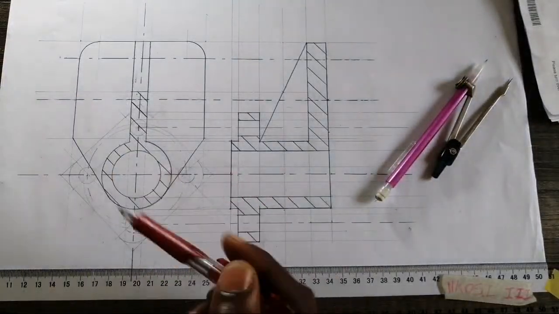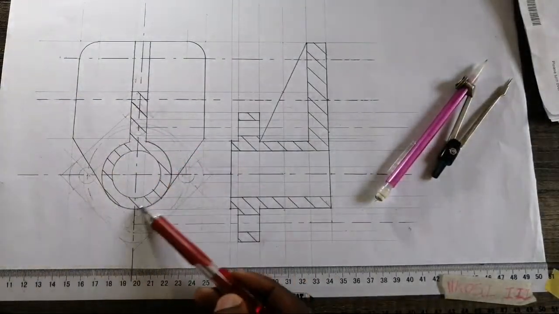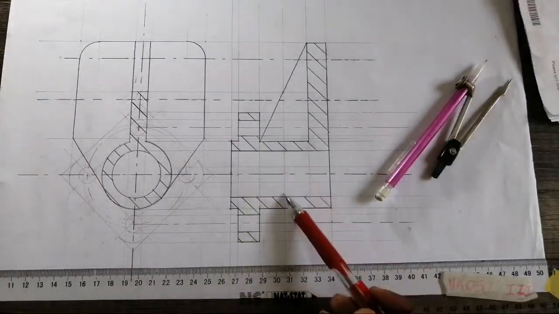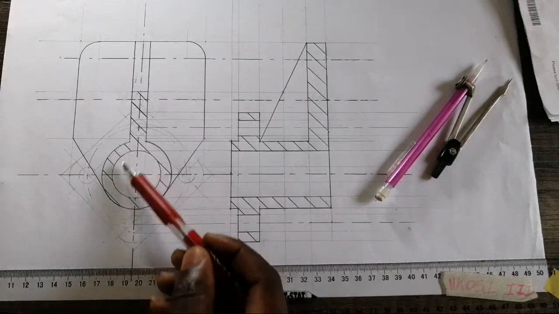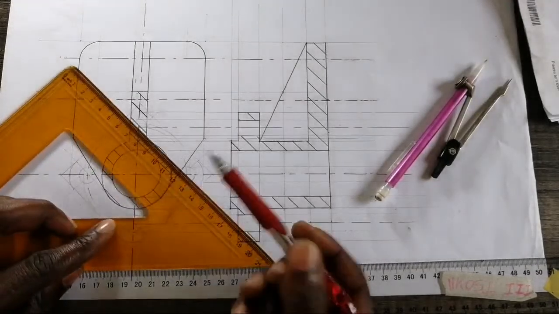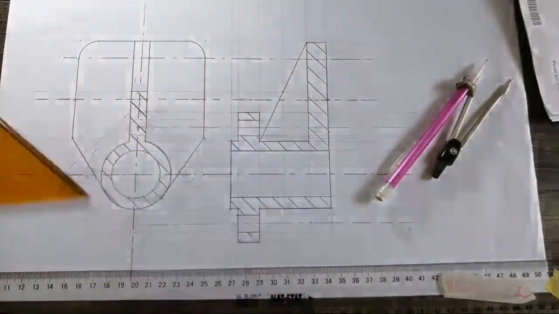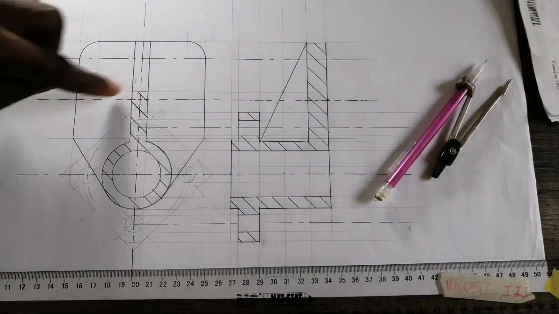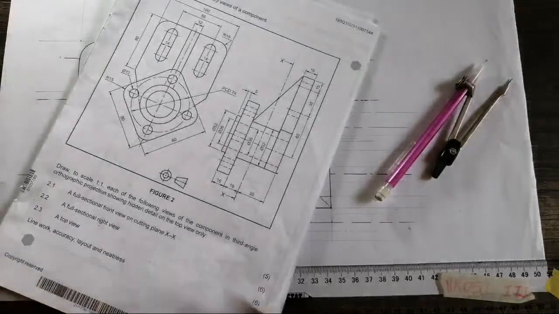So your hatches, they're actually starting from here till here, because the hacksaw started to cut from there till there. From here till here, it's a hole, which is this one. You understand? Just like this.